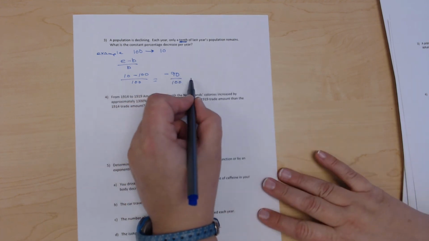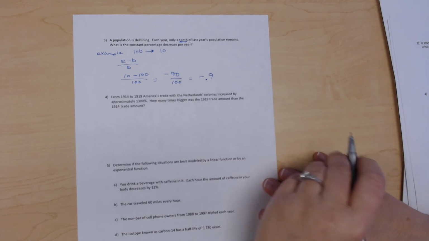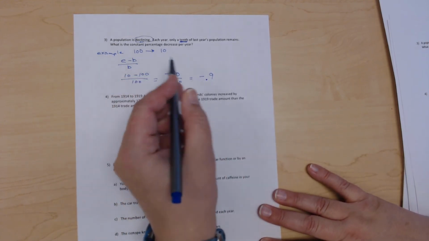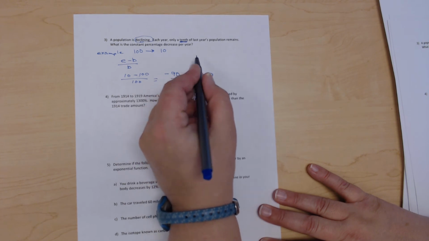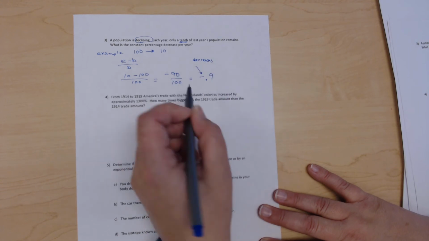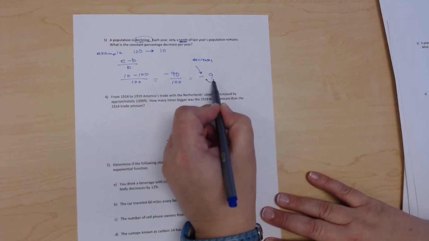Right? So that gives us negative 0.9. Now what is the negative? The negative is just talking about it decreasing or declining. So this is the decrease. Okay, that negative is just decrease. Let's change it to a percent.